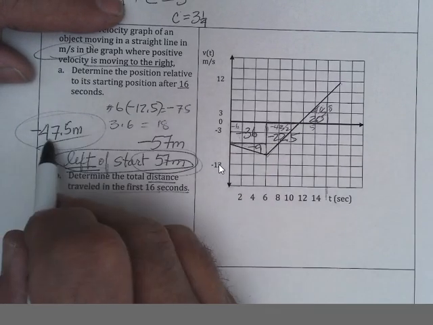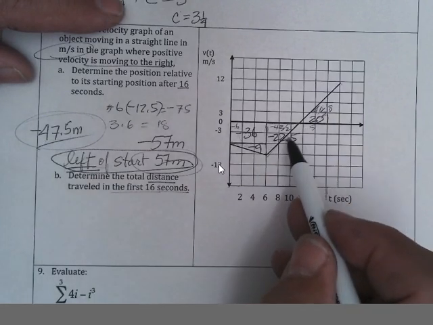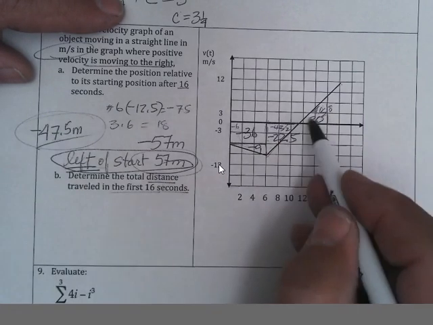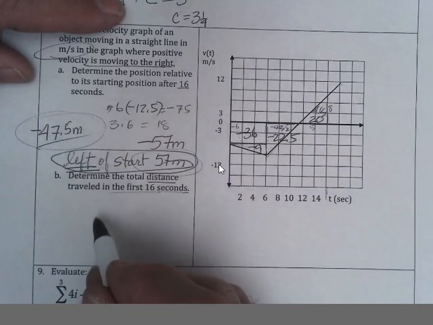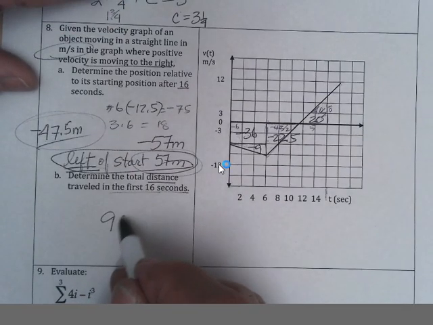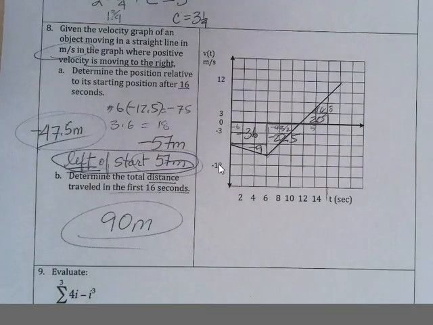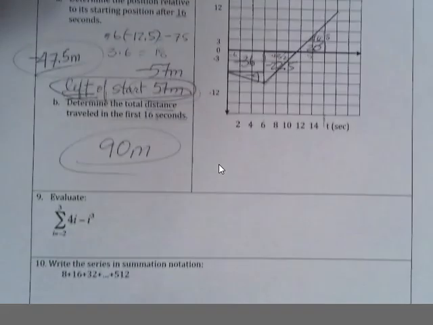No, excuse me. Minus 47 was this minus 20, so we have to add 27 and 20 and 20 that we took off, so that makes 87. So somewhere around 90 meters distance. 97, 87, something. Okay.